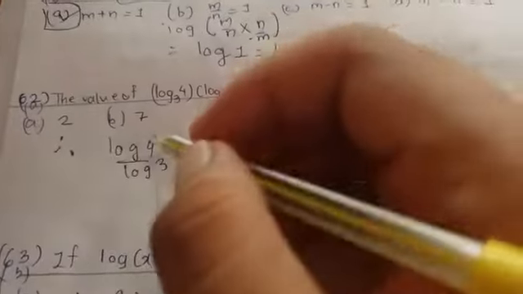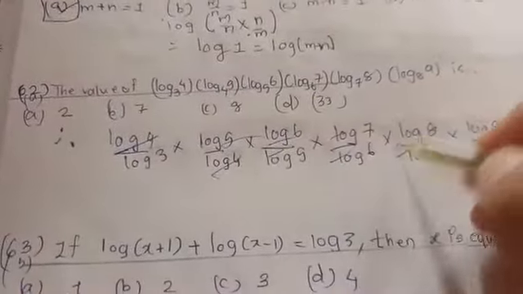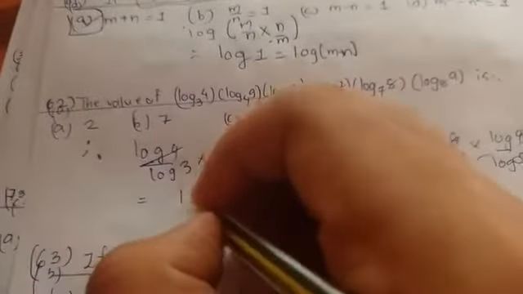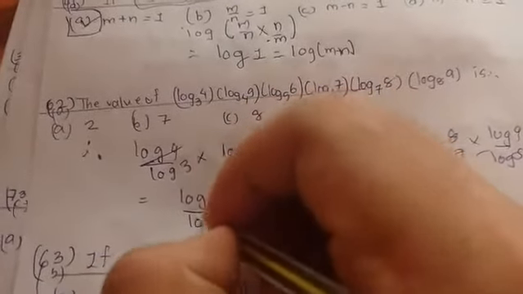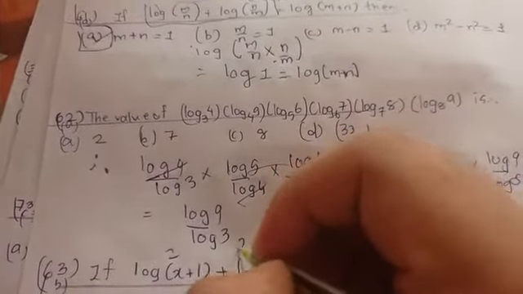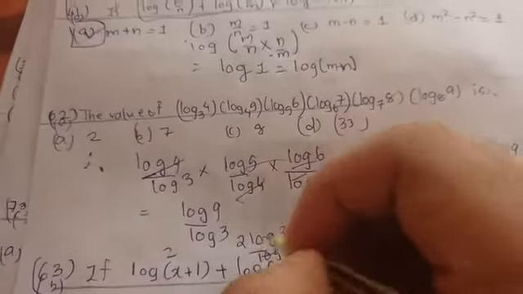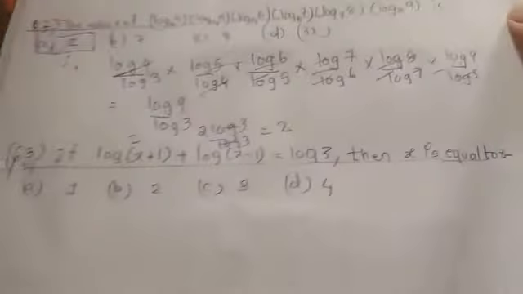We see that except log 3 and log 9, all the terms get cancelled. Therefore, this expression becomes log of 9 upon log of 3. Now, log 9 can be written as log 3 square, which eventually becomes 2 into log 3 upon log 3, which is equal to 2. So in 62nd question, option A, 2 is correct. 63rd question.